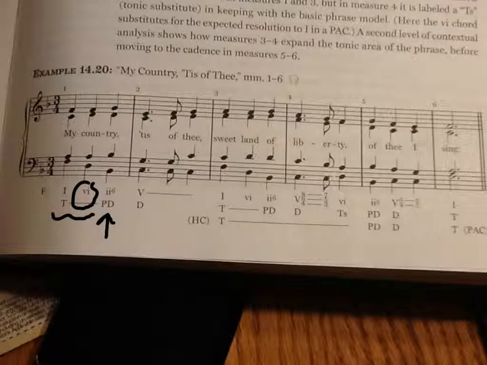Because we're going on to make our cadence there. So over here, that's our expansion of the tonic, and it's all part of the bigger phrase structure. That's our theory lesson for today.